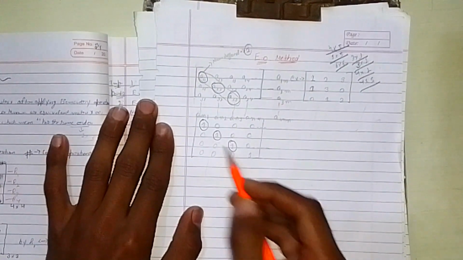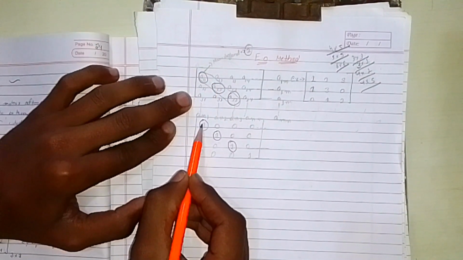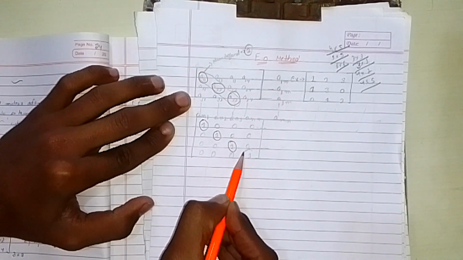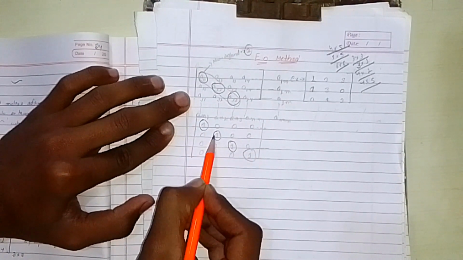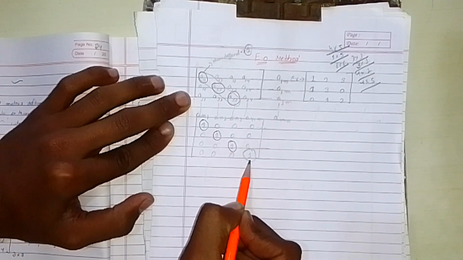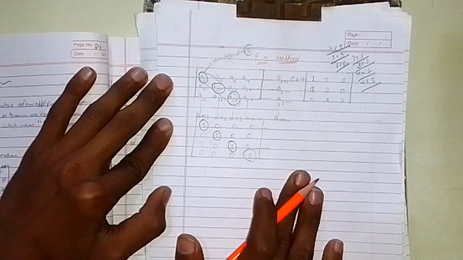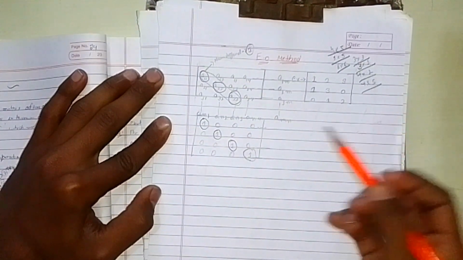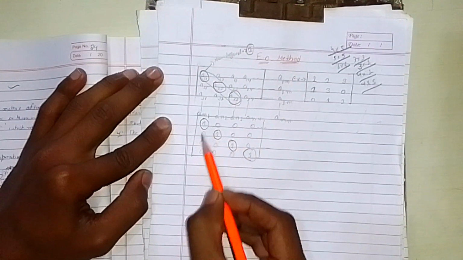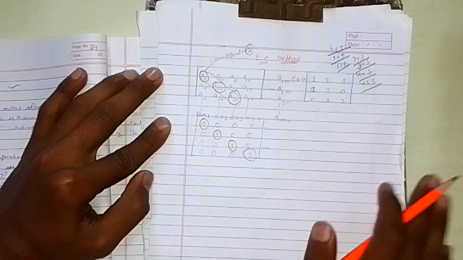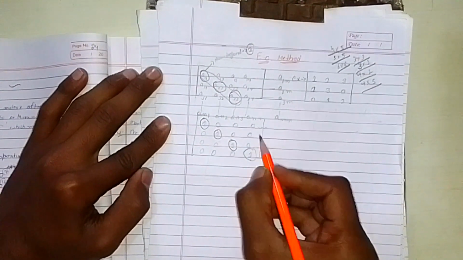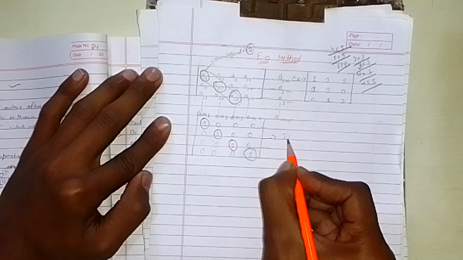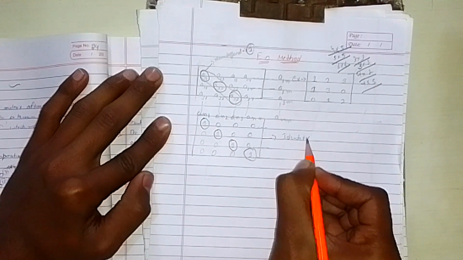What is the method? At the diagonal elements, this means A11, A22, A33, A44, we have to make 1. How we can make that, we will discuss. And elsewhere we have to make zeros. What does this show? This shows an identity matrix. We have to make an identity matrix.